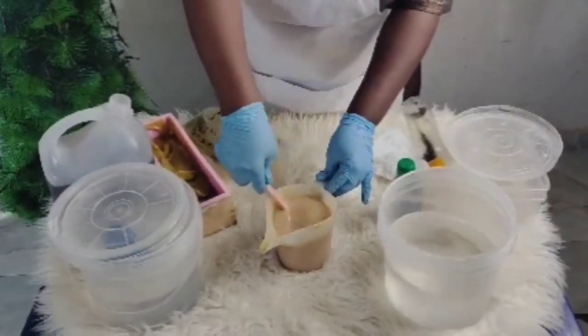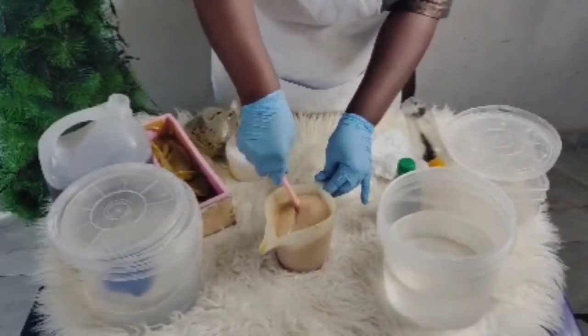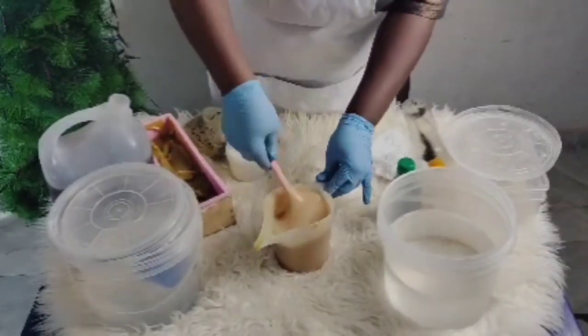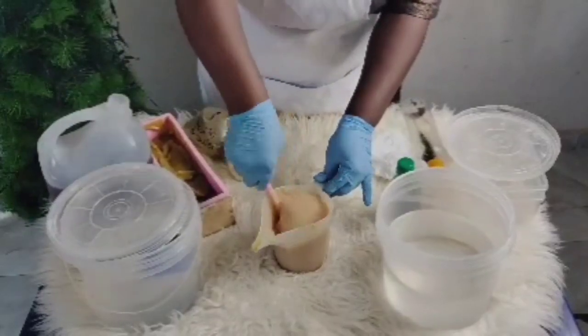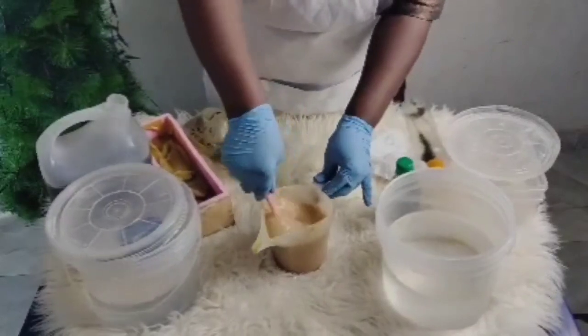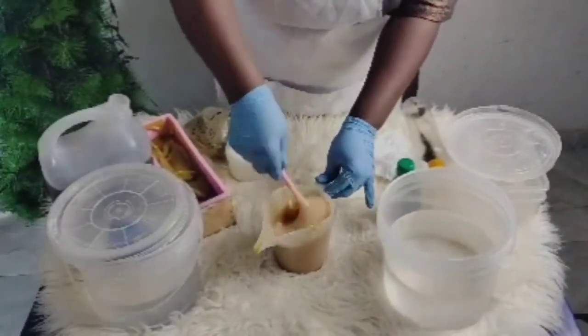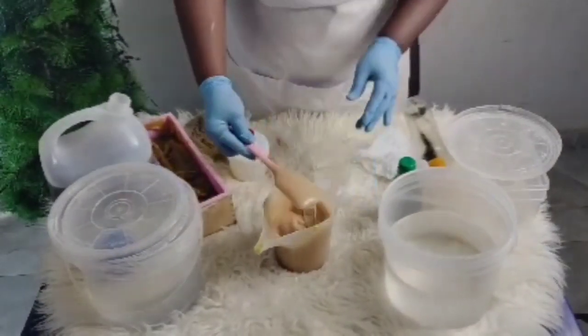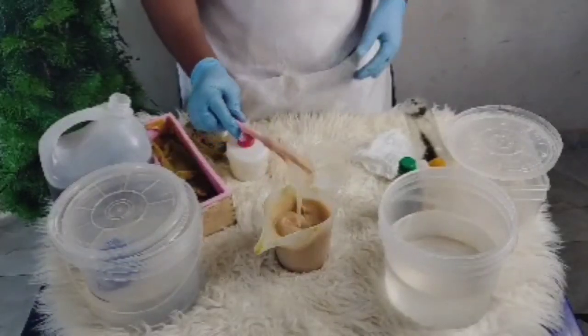You can turn it any way you like. What is important is that what you are adding should mix thoroughly inside it. That's all. Make sure it is thoroughly mixed before you add another one.